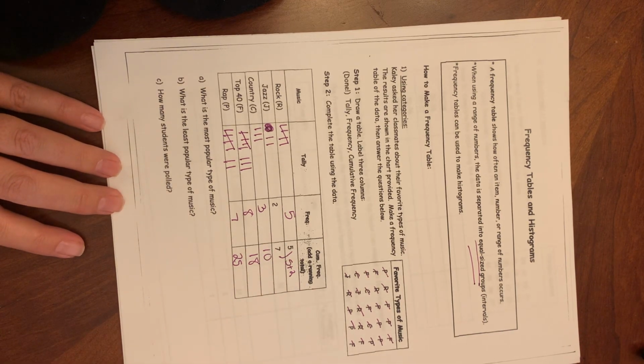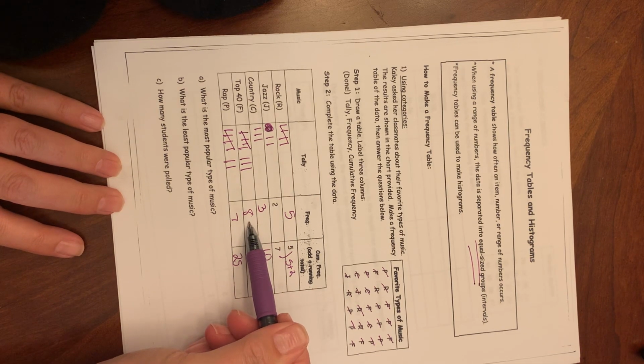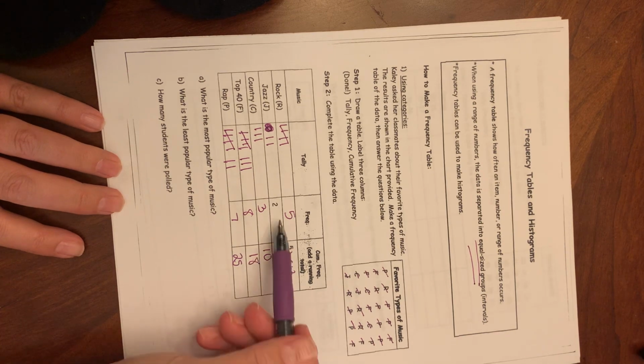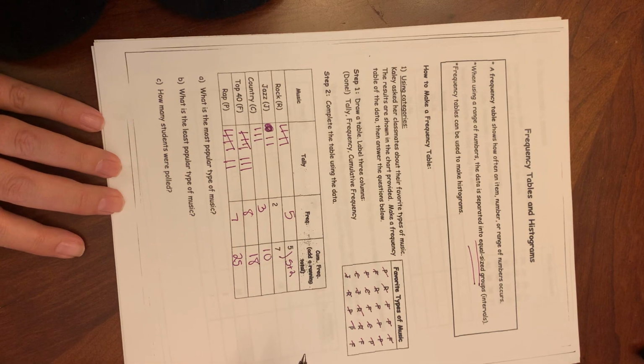So what was the most popular type of music? Well, we can look right here and see very clearly that top 40 was the most popular. And what was the least popular? Only 2 people said jazz. How many students were polled? Well, this is easy because we have our cumulative frequency here. We were adding it as we went. There were 25 total students polled.